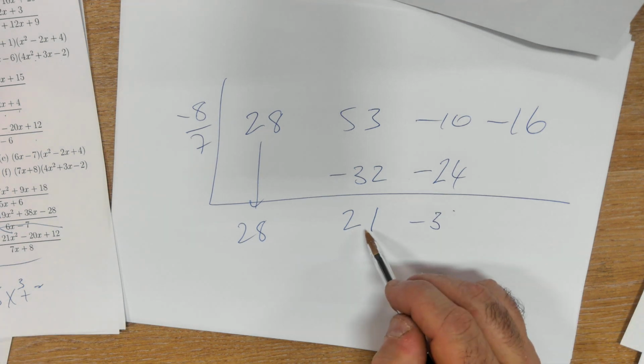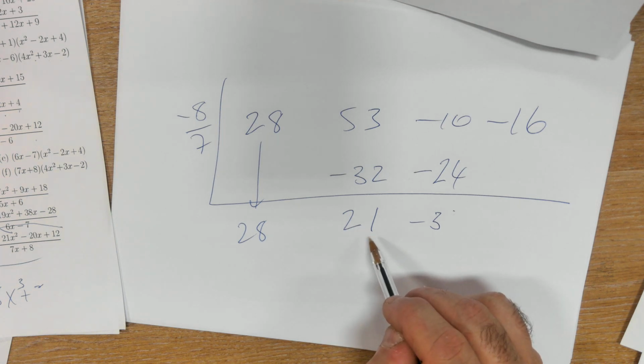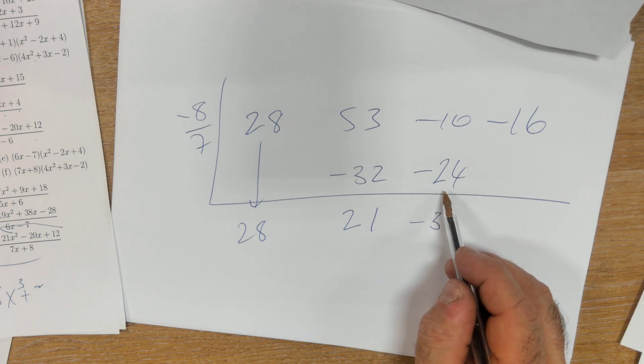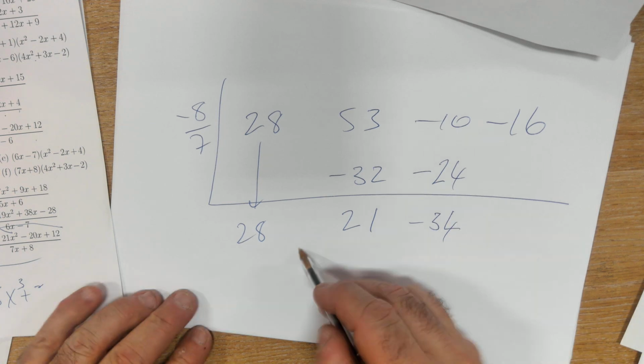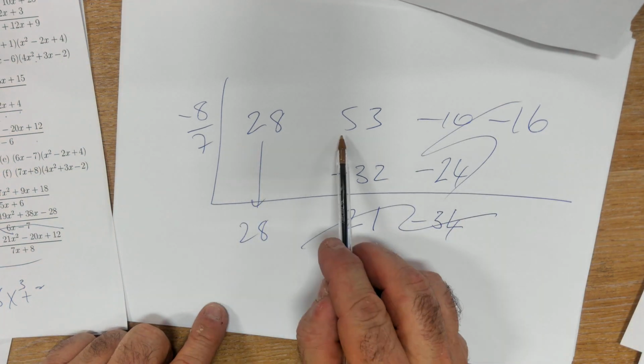Come back, 21. Minus by plus is minus. 7 into 21 is 3. 3 eighths is 24. So minus 34, but 7 doesn't go into that. So things are gone wrong. I've obviously taken down the question wrong or something.